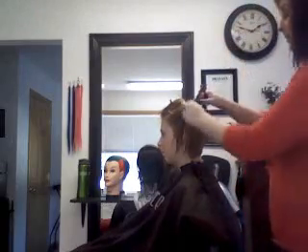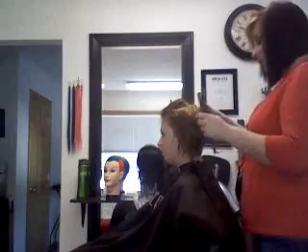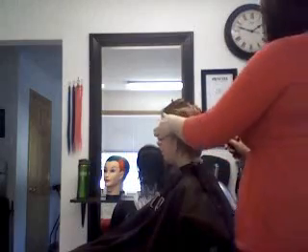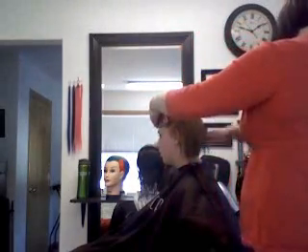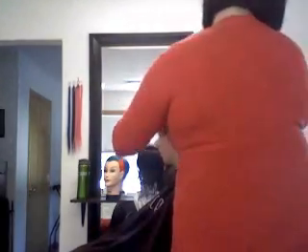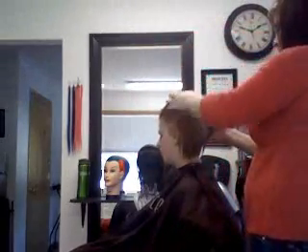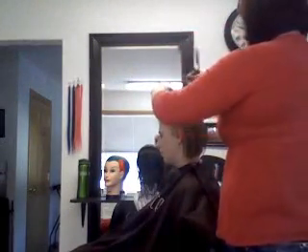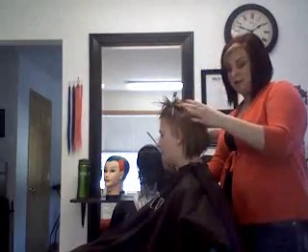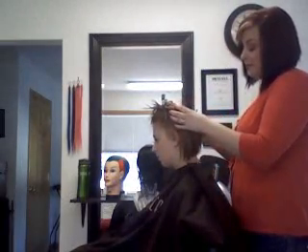Okay, next section, we're going to be above the ear, so we're going to be treating the head as a whole. Remember that target parting, the comb or the clip never leaves the head.